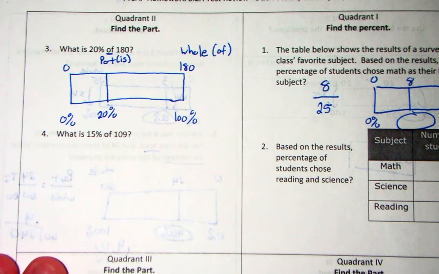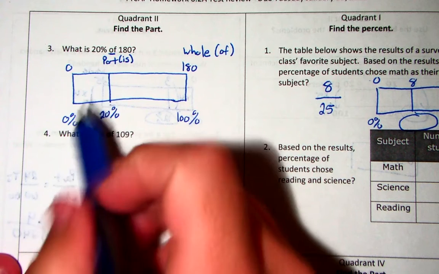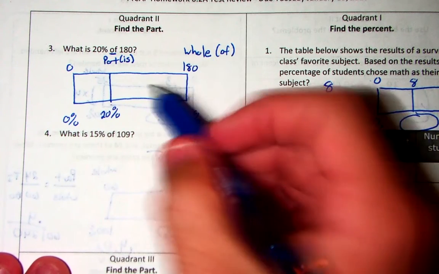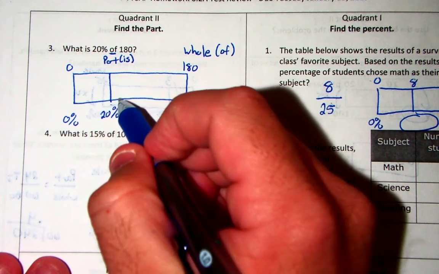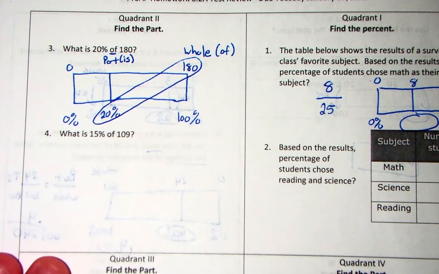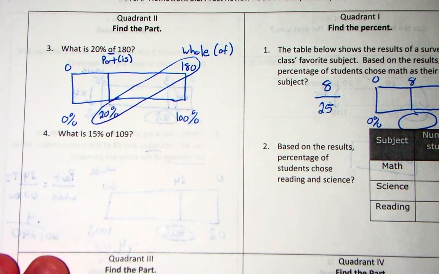Alright. Now, the only time you are going to multiply is when you are solving for the part. So let's see here. You see how these two numbers are across from one another? Whenever they are across from one another, all you do is cross multiply.